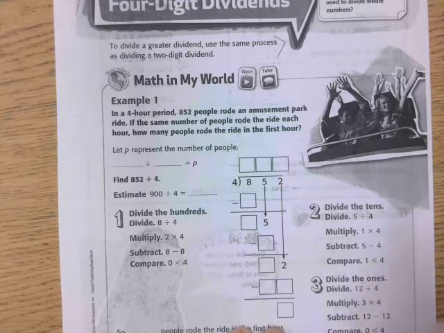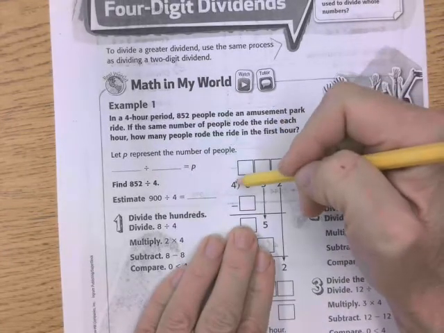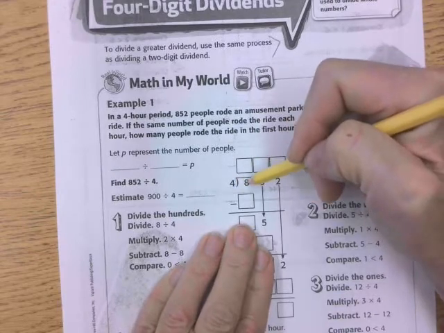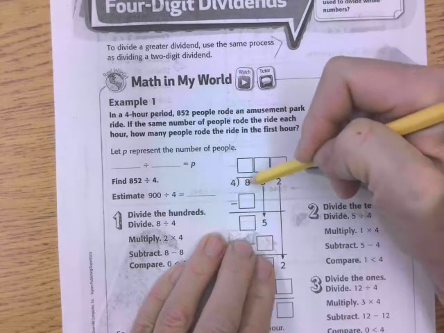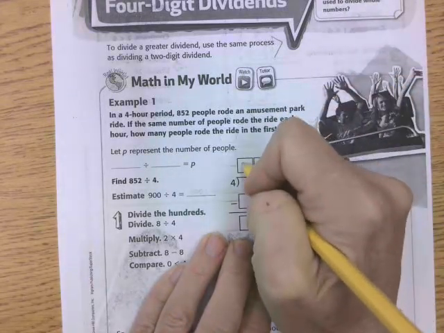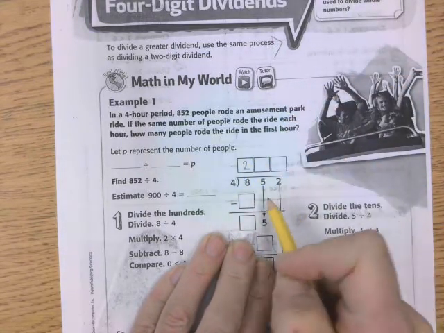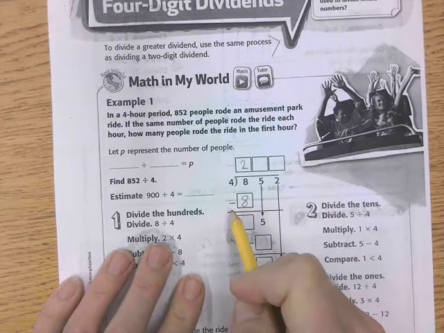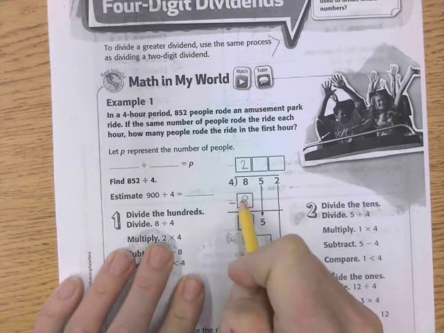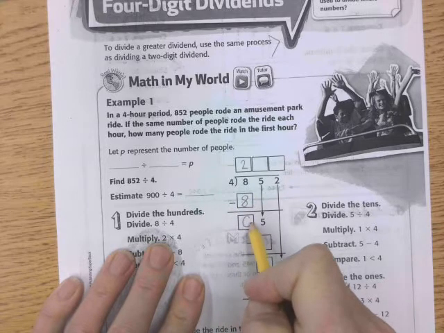All right, so our first place we start is by looking and we go, okay, can our divisor go into the first digit? So in this case, can 4 go into 2? And yes, the answer is 2. It goes in 2 times. So 2 times 4 is 8. Now we know that we subtract, so 8 minus 8 is 0.